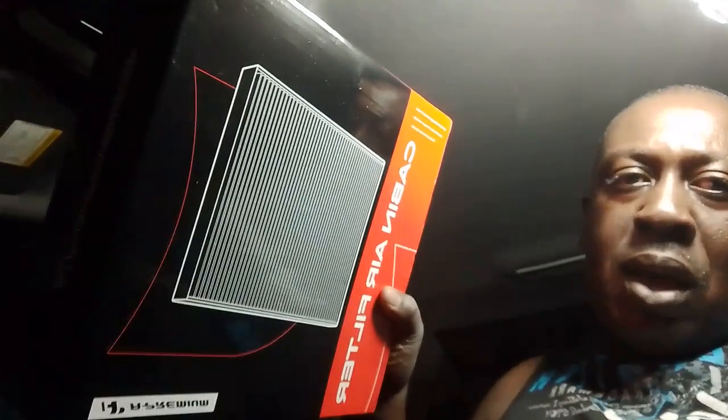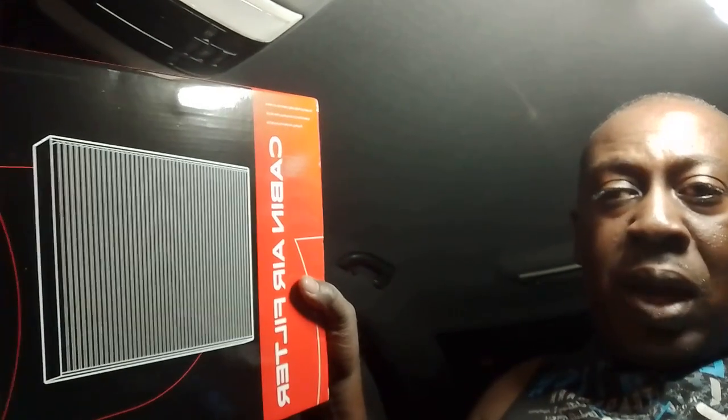Now, this resistor is underneath the glove compartment on the passenger side. That's where it is, underneath there. So in the meantime, while I am going there to change the resistor this night time, I will also change the cabin air filter, because when I did it before three years ago, I also changed the cabin air filter. Hopefully it's going to take me about an hour.